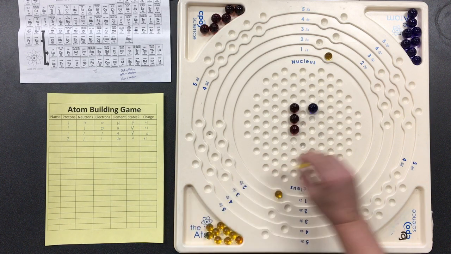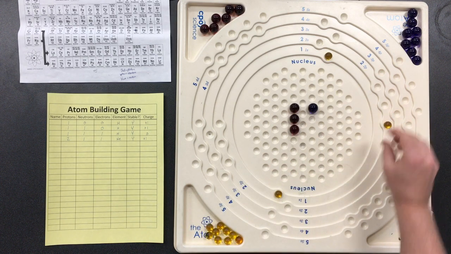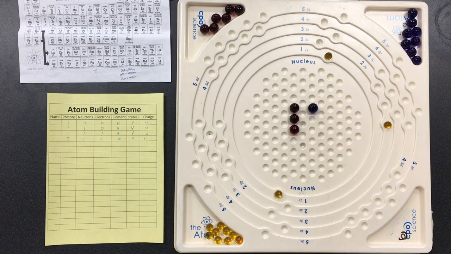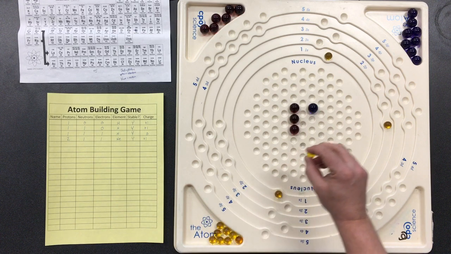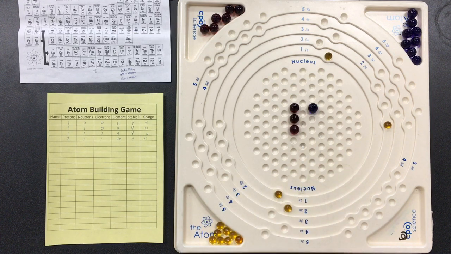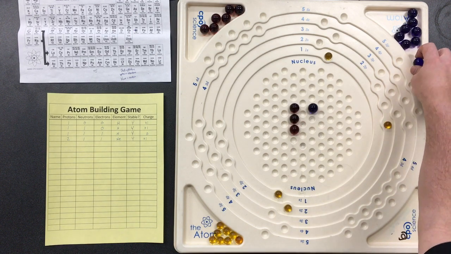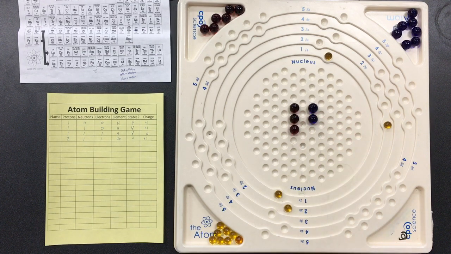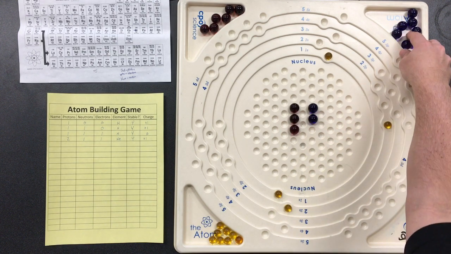Add an electron. Another electron. Add a neutron. Add a neutron.